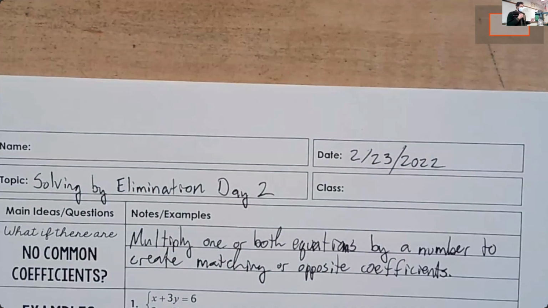So we're adding one step to what we saw yesterday. And that step is to multiply either one equation or potentially both equations, if necessary, in order to create matching numbers in front of one of the variables or opposite numbers in front of one of the variables.